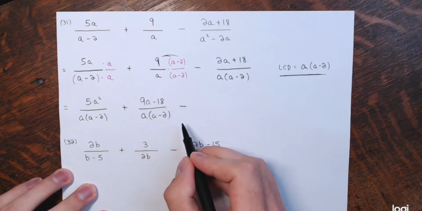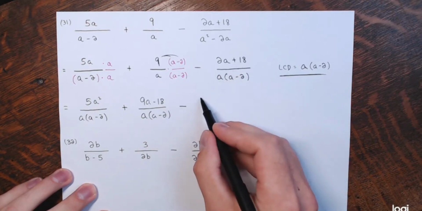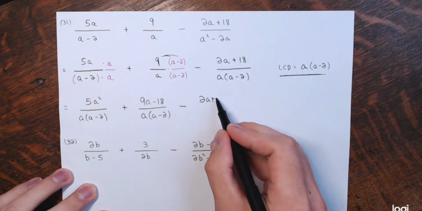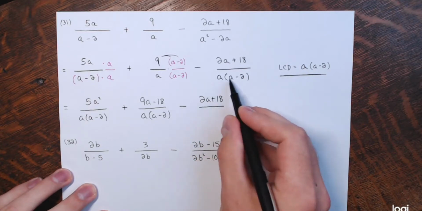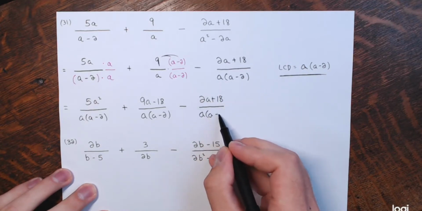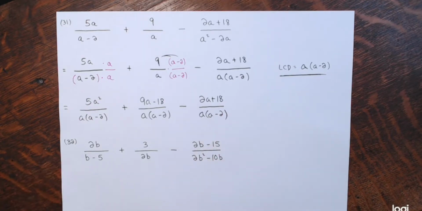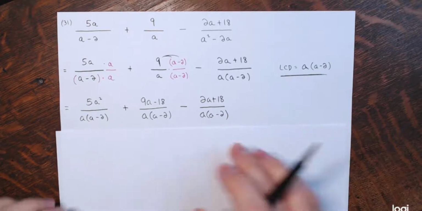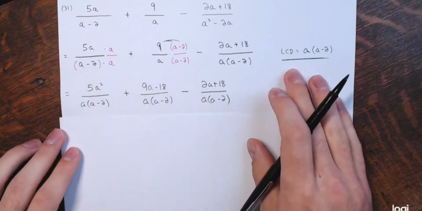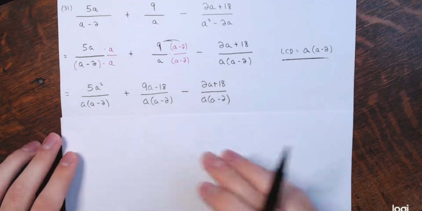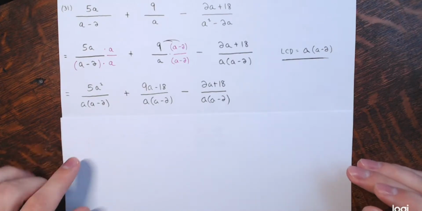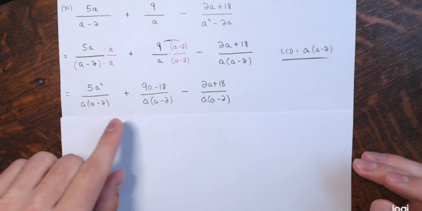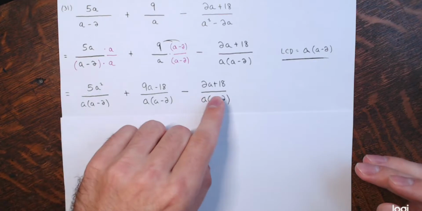Then minus third fraction, the numerator is 2a plus 18. Denominator is the LCD, a times a minus 2. Now every single fraction has the same denominator. Now you could do it 2 at a time if you want. Remember when you're doing order of operations, when you're adding and subtracting, just do it left to right.